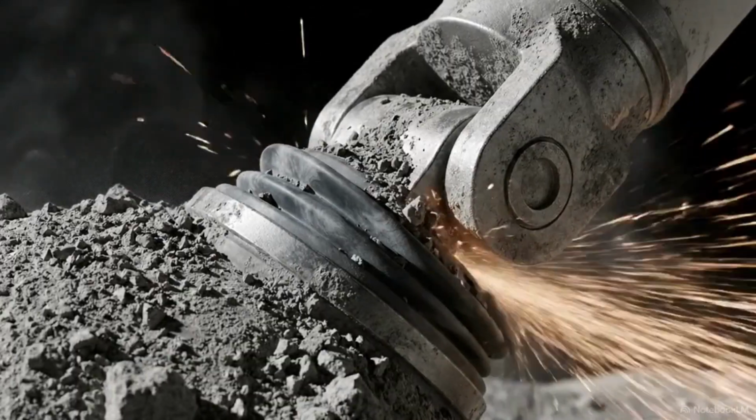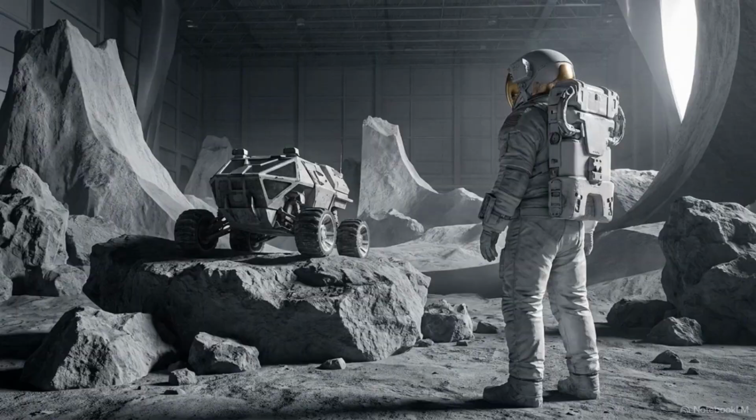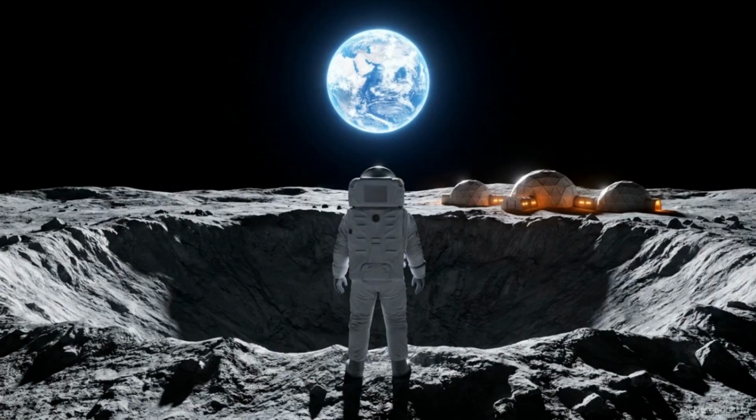that shreds mechanical joints. Engineers are countering these hazards by field testing pressurized habitats, advanced autonomous rovers, and specialized spacesuits designed for prolonged exposure. If human beings can establish a sustainable presence in the punishing lunar environment, we prove we can survive off-world.